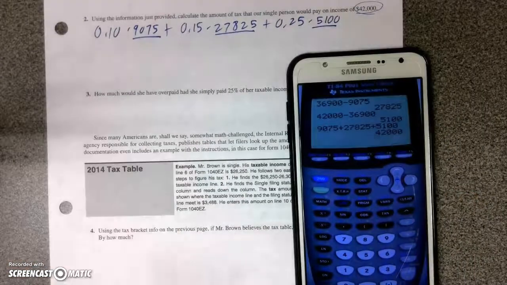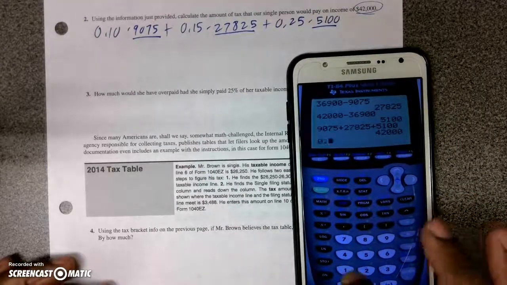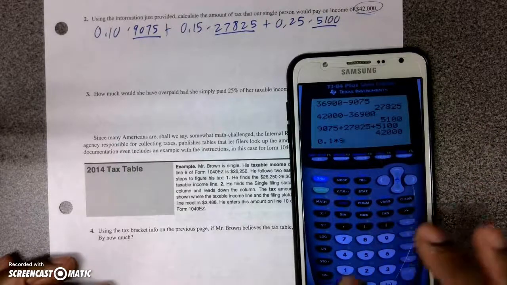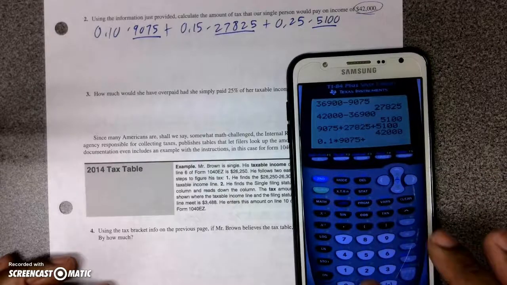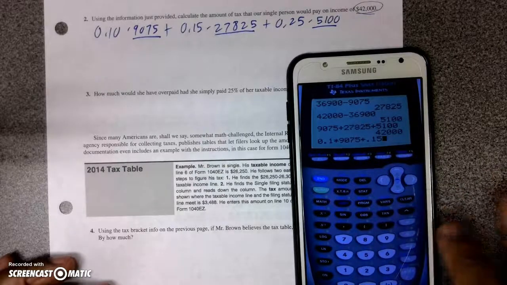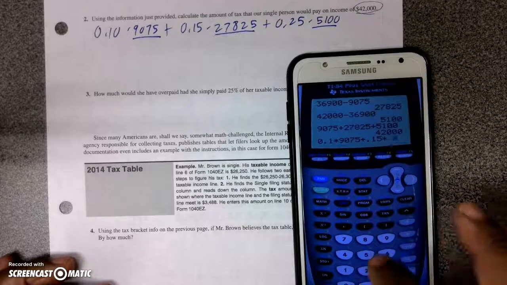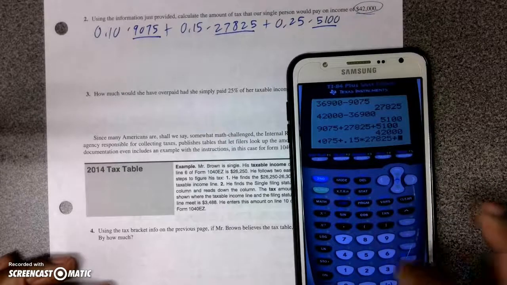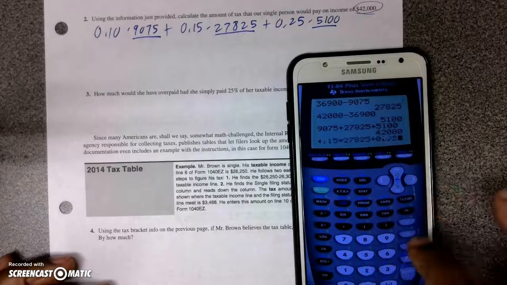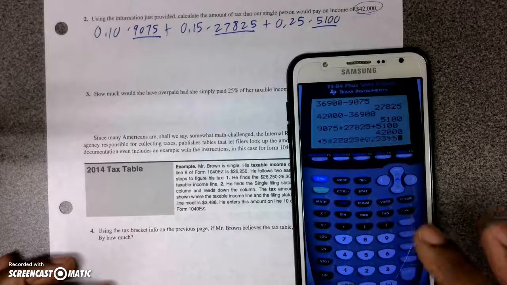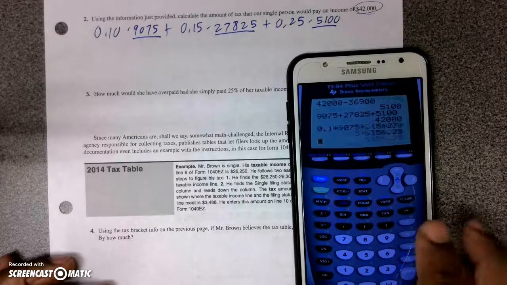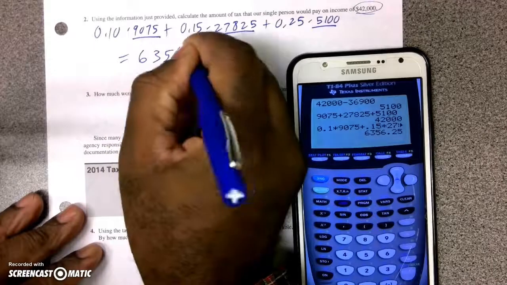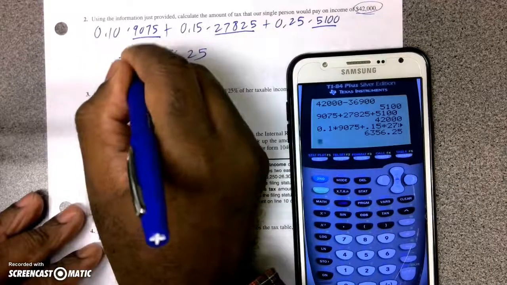So now we will go through and multiply everything. We have 10% times 9,075 plus the 15% times the 27,825 plus the 25% times 5,100. So that gives us a total tax bill of $6,356.25.